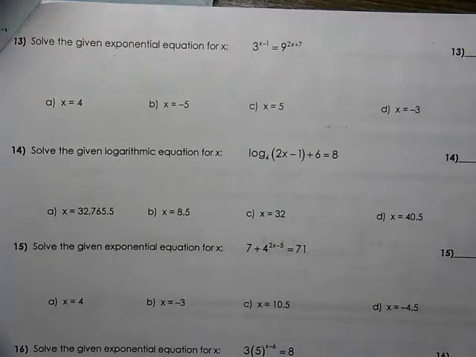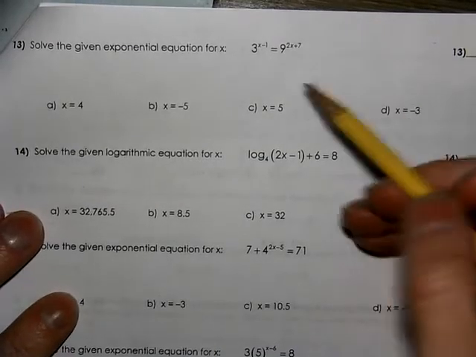This is Algebra 2 with Trig, Semester 1 exam review. This is the second part of Chapter 7. We're going to solve the exponential equation.